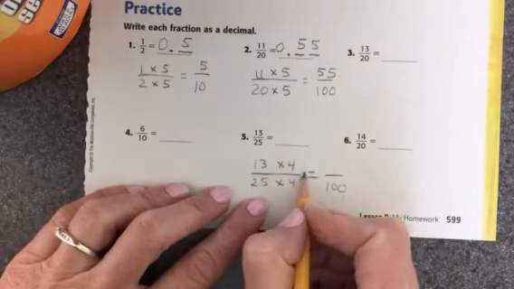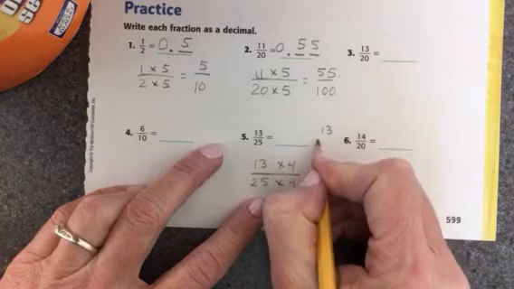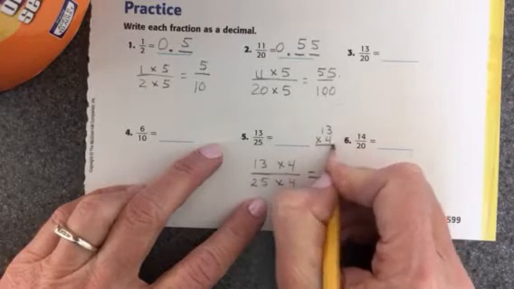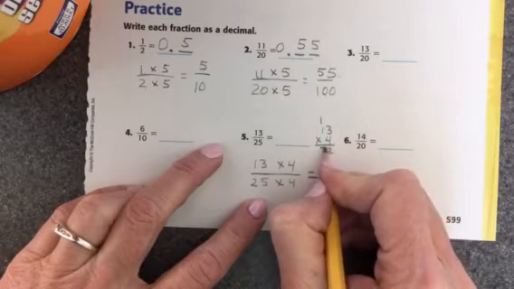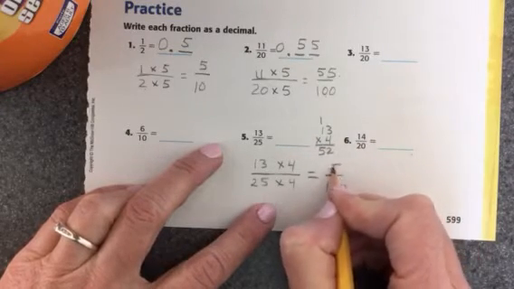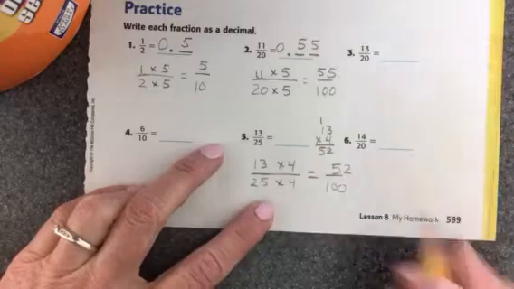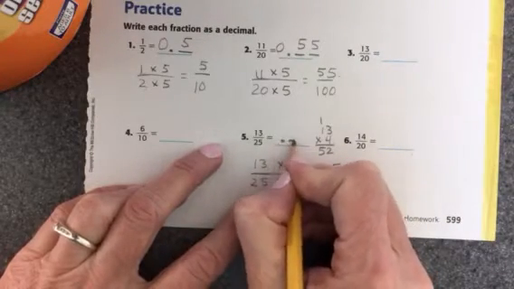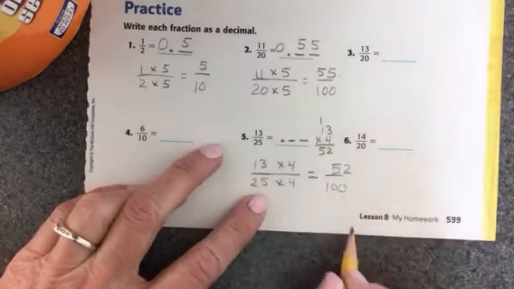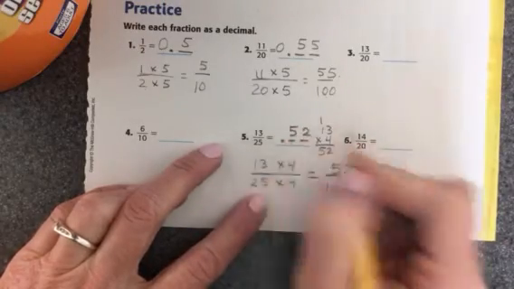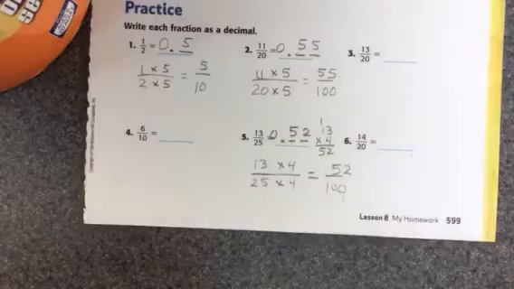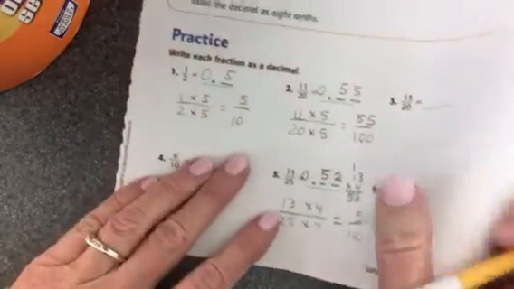So I have 13 times 4. 3 times 4 is 12. 4 times 1 is 4, plus 1 is 5. So my answer is 52 hundredths. Now, here's my tenths place, here's my hundredths place. I have 2 digits, so I'll go ahead and write those numbers in. 52 hundredths with a 0 in front. Okay, and you'll do the other ones.